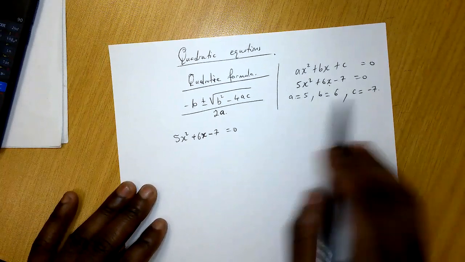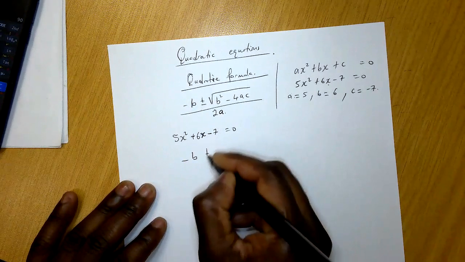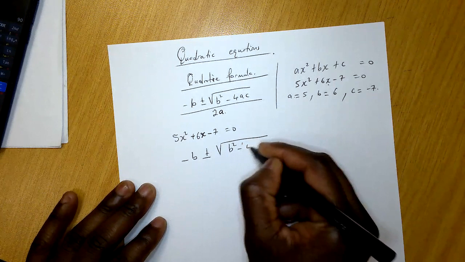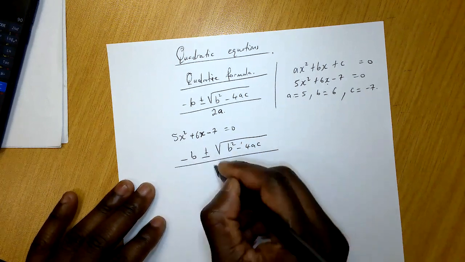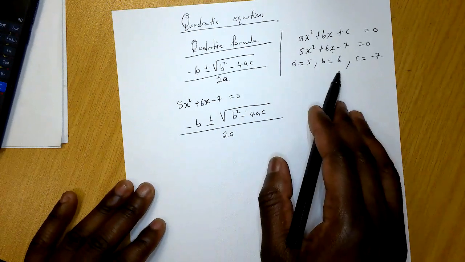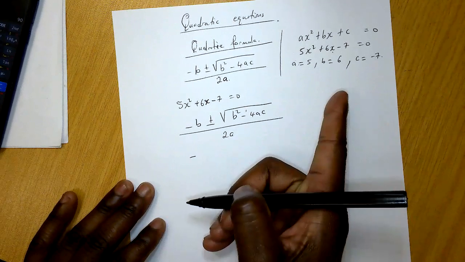Okay, so this is what we have here. In our equation, minus b plus or minus the square root of b squared minus 4ac, all over 2a. Now let's substitute what we have. It's minus b. So what is b? B is 6, sorry.